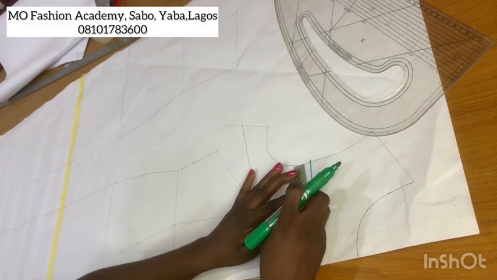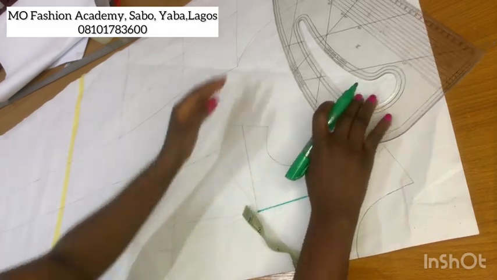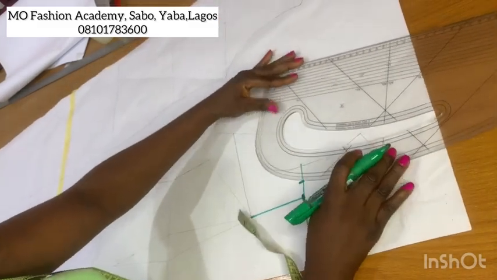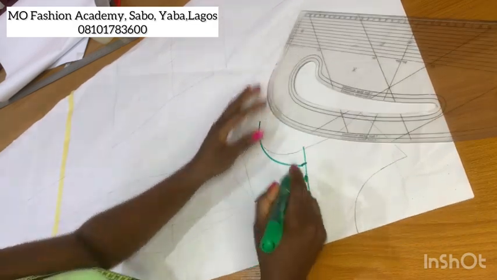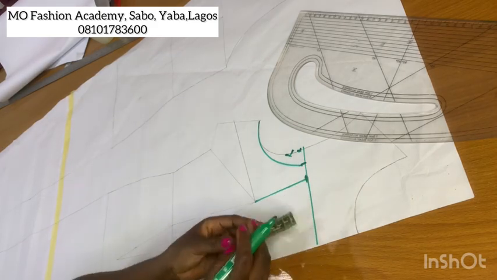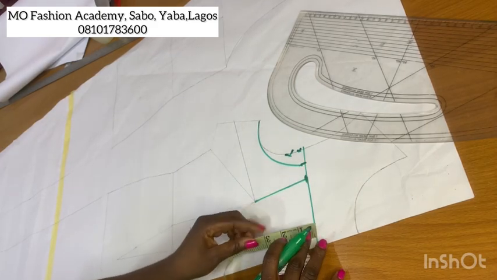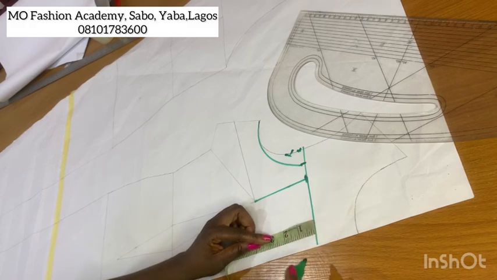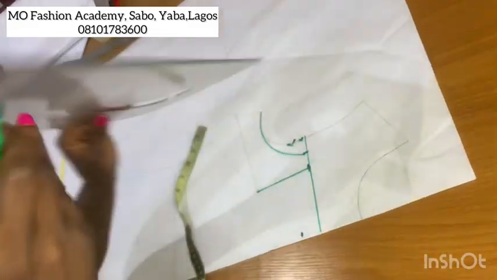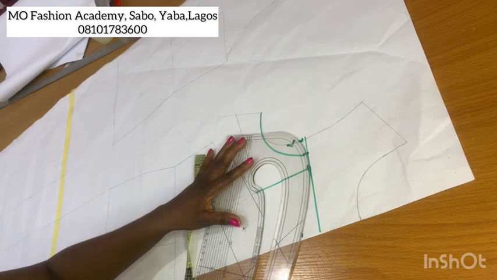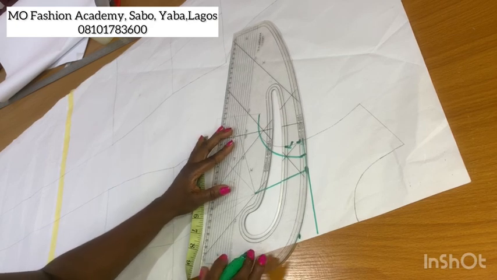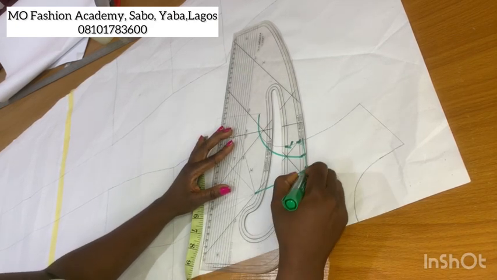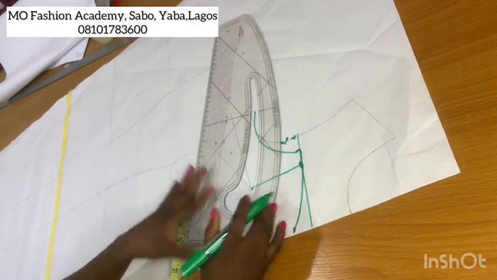The next thing you want to do at this point is come in 1 inch and retrace the armhole. Now we have a new armhole to work with, and we ignore the previous armhole. The next thing is the neckline. It has a sweetheart neckline, and you can come down 1, 2 or 3 inches depending on how deep your client wants it. But mine, I am doing 1.5 inches because she doesn't want too much cleavage, doesn't want her bust to be showing. So that's why I'm coming down 1.5 inches.